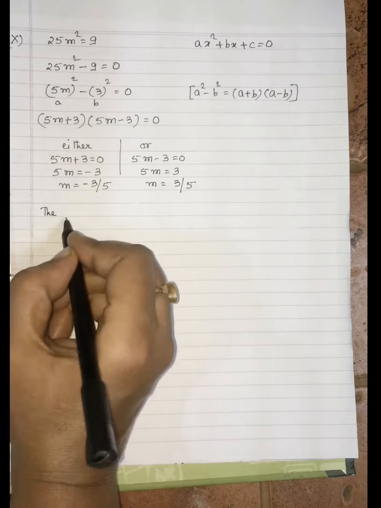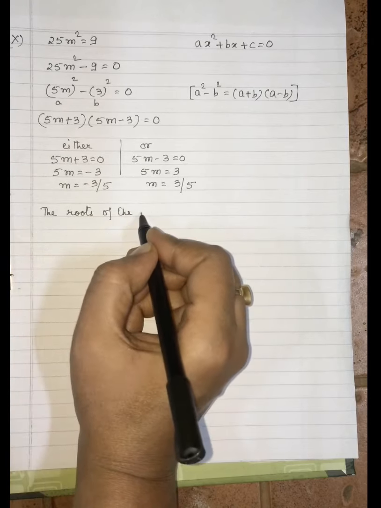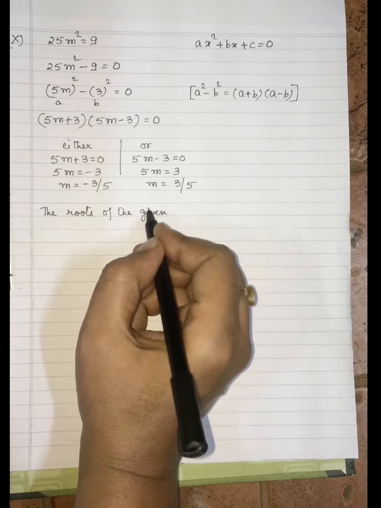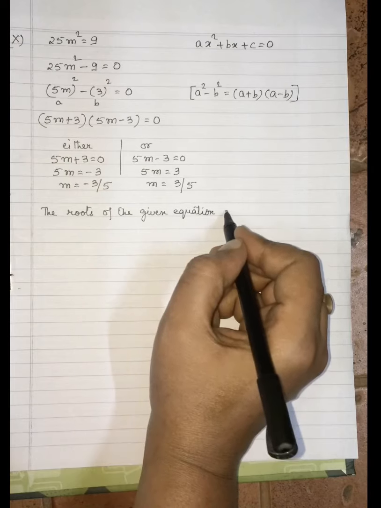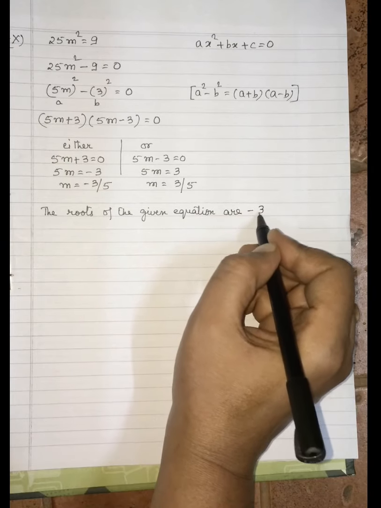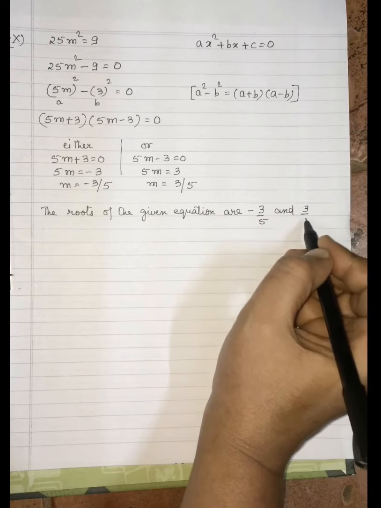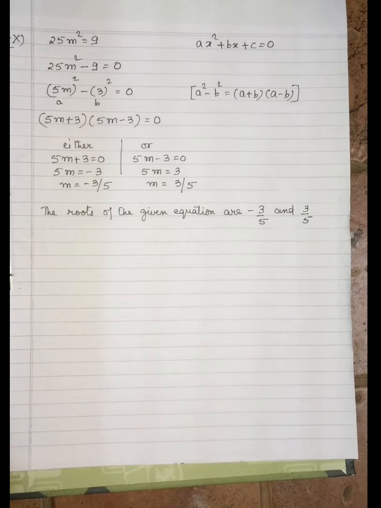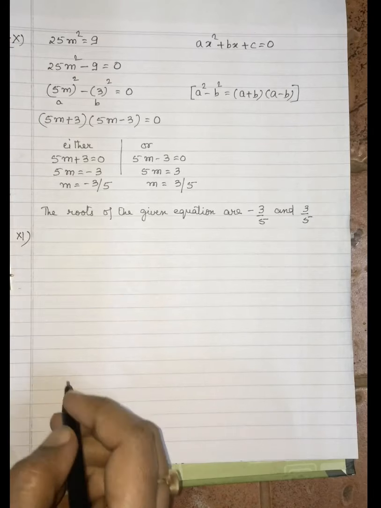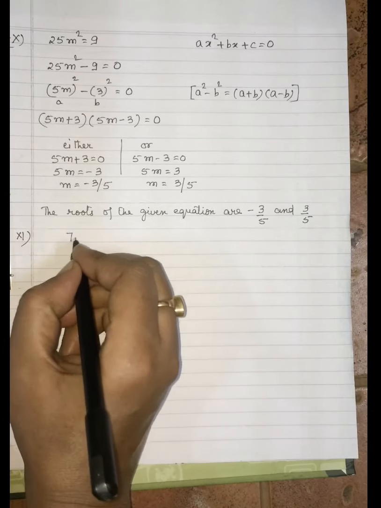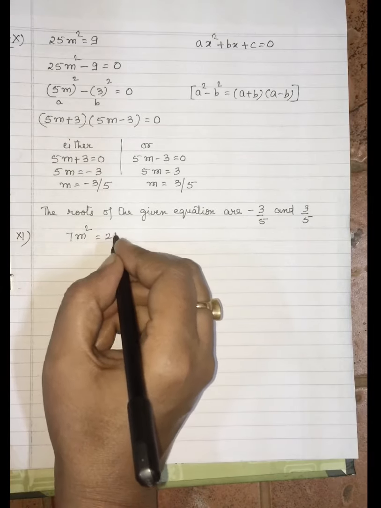Therefore, the roots of the given equation are minus 3 upon 5 and 3 upon 5. Let us see the 11th question. It is also in a similar manner, given as 7m square is equal to 21m.